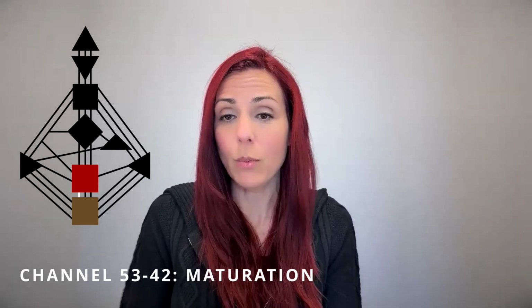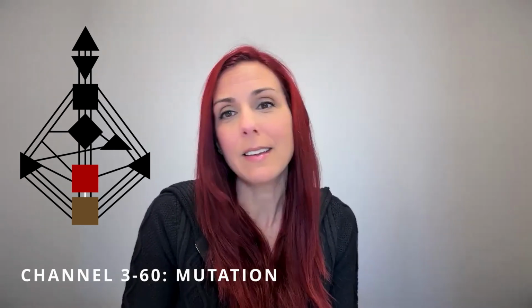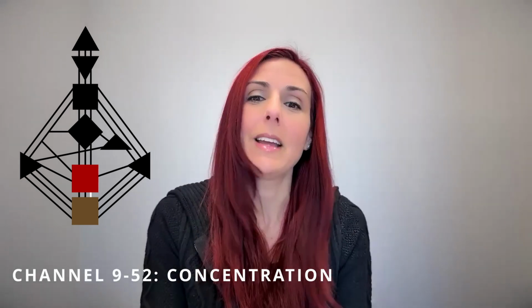Now, this involves three channels connecting the sacral to the root. Channel of maturation, which is gate 42 in the sacral that connects gate 53 in the root. Mutation, gate 3 in the sacral that connects gate 60 in the root. And then concentration, which is gate 9 in the sacral that connects gate 52 to the root. I carry a lot of this formidable energy.